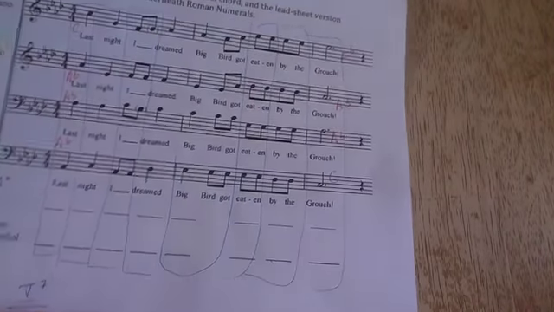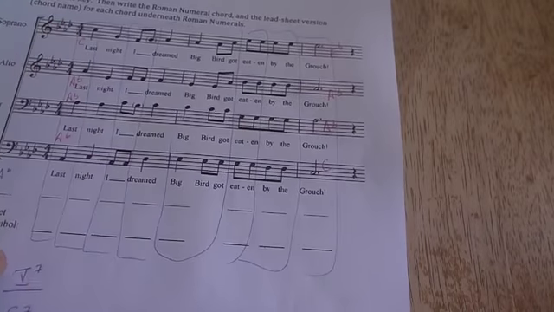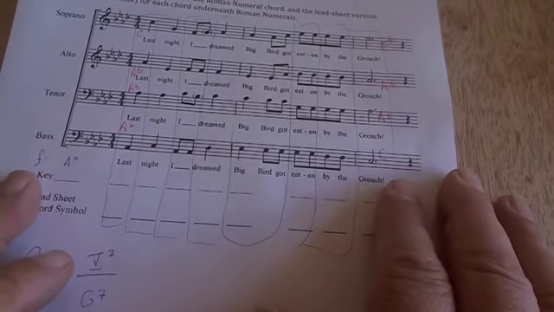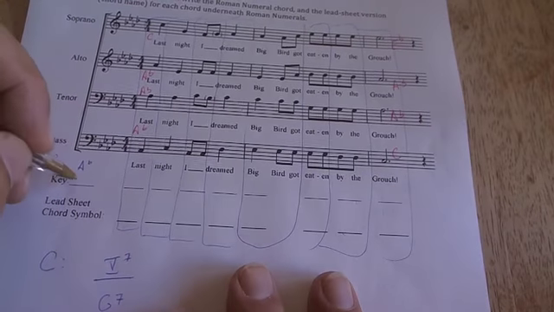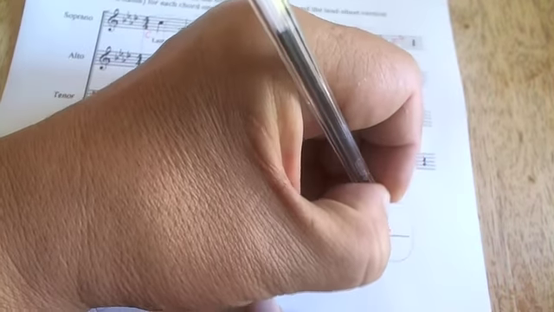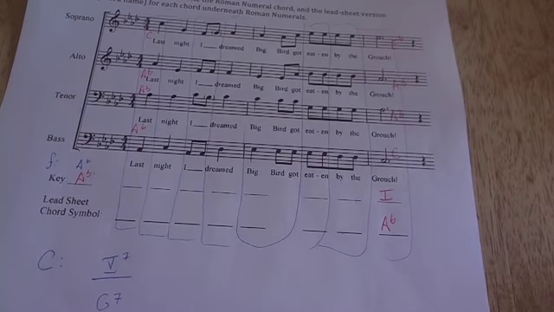Which means we're probably in the key of A flat. Because if we were in the key of F minor, that would be a 6 chord. That doesn't make any sense, but ending on the 1 chord makes sense. So I'm going to say that we're in the key of A flat, and that's a 1 chord. And on the lead sheet, I give myself a big Roman numeral like that.